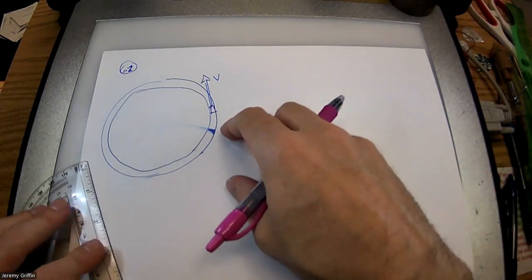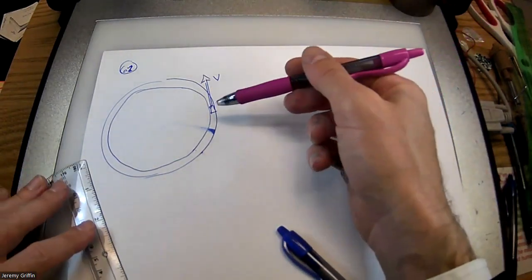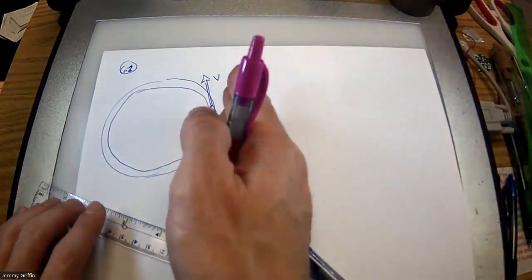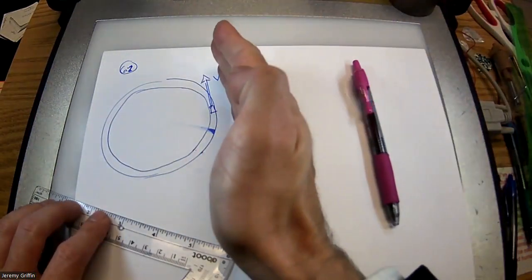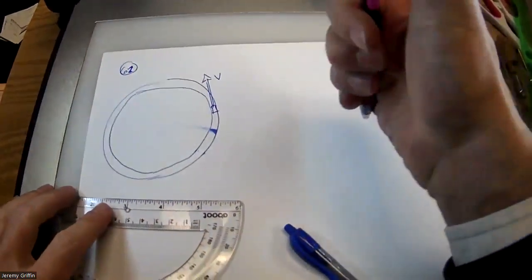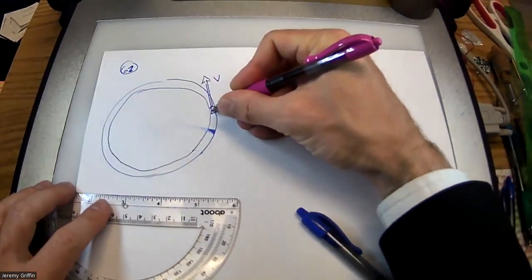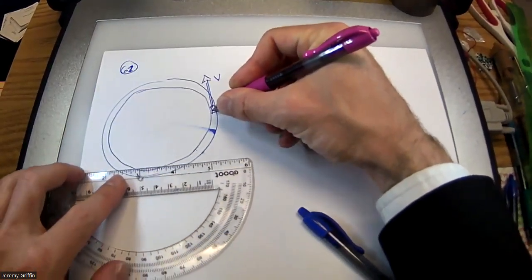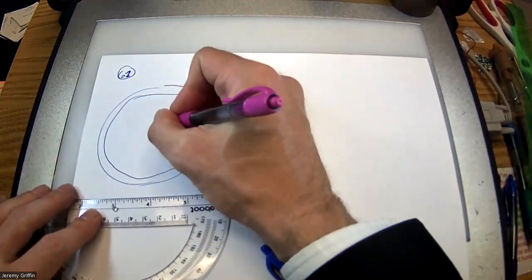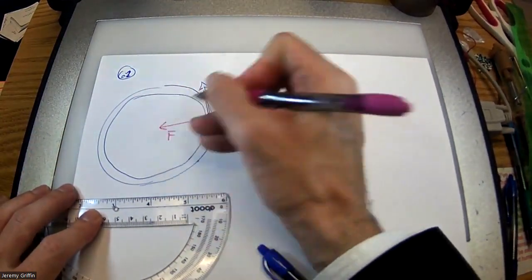And which direction should I draw the force? We're up here in a helicopter looking down on this car. If this car is always making a left-hand turn, always turning left, what is the direction of the force from this point of view? Yeah, there you go. It's always directed towards the center of the circle. That right there is your centripetal force.